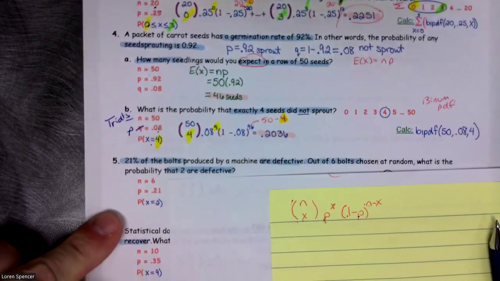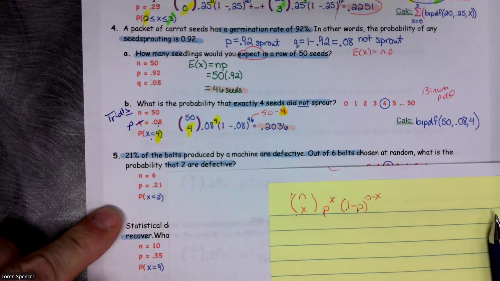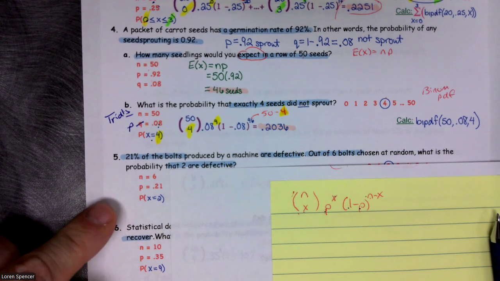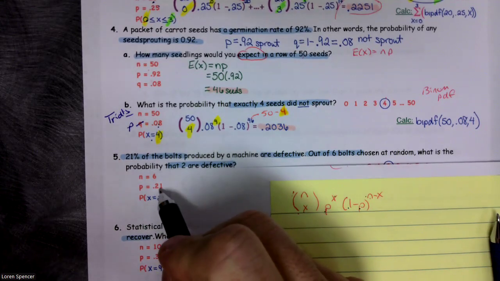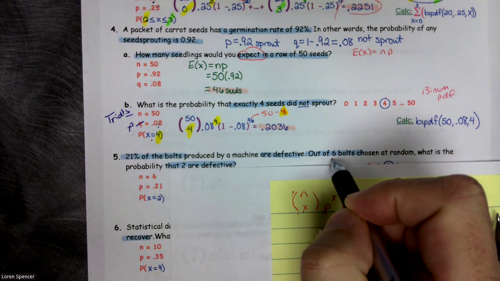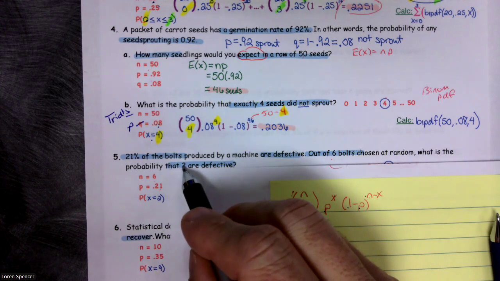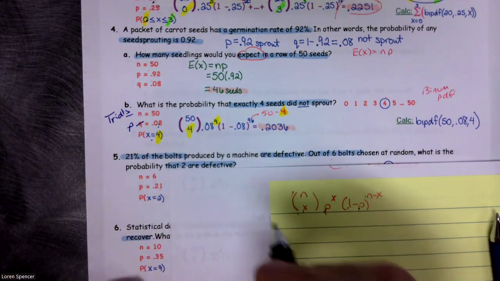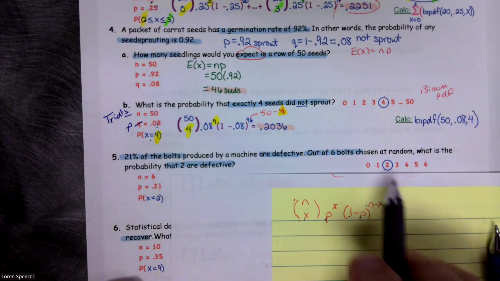Okay, moving on. Number 5. 21% of the bolts produced by a machine are defective. Out of 6 bolts chosen at random, what's the probability that 2 are defective? So 21% are defective, so there's our probability. We have a group of 6. And what's the probability that 2? This is an exact value, so the fact that this is an exact value tells me it's going to be a binomial PDF.